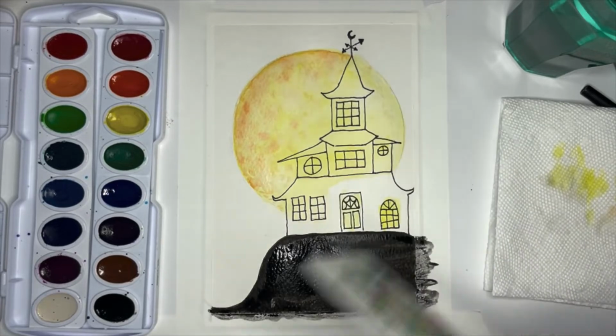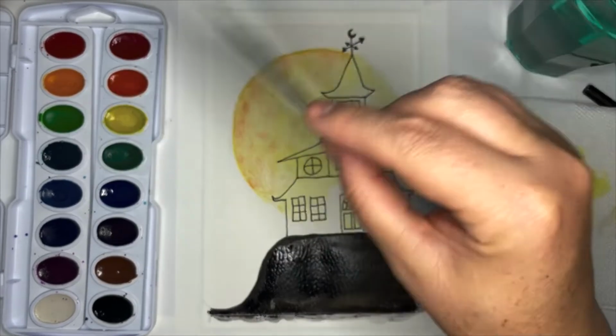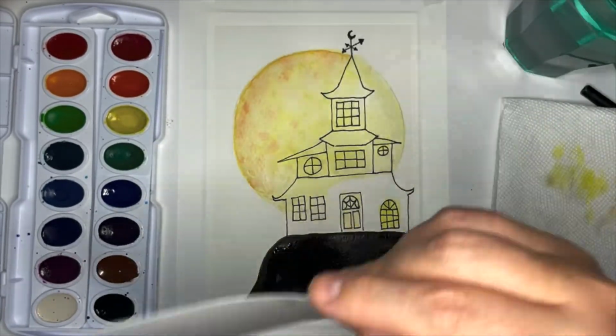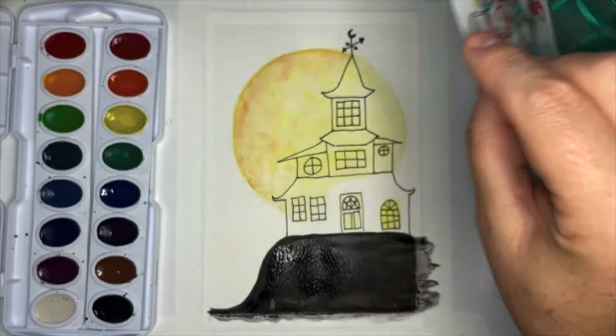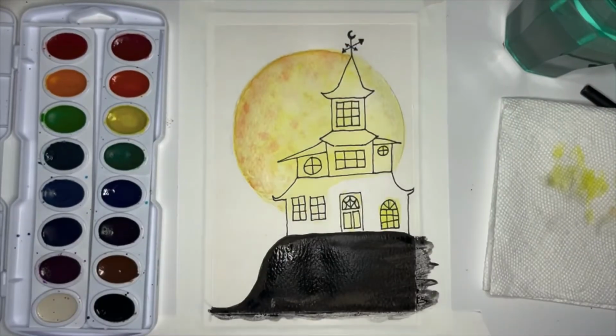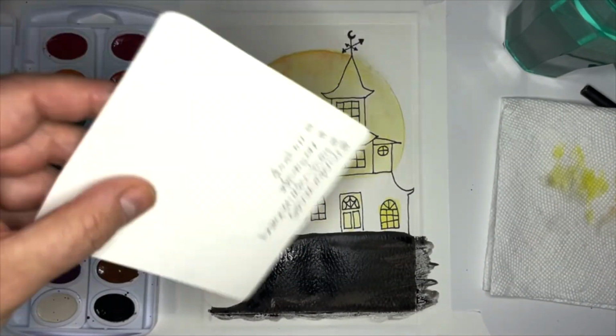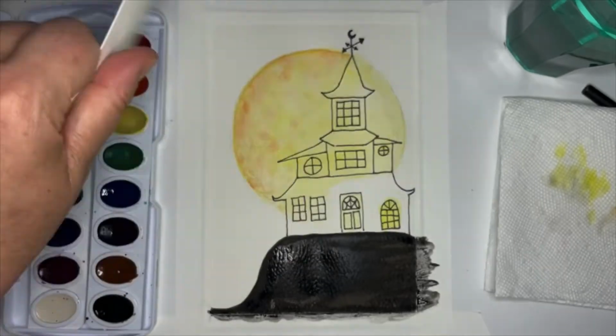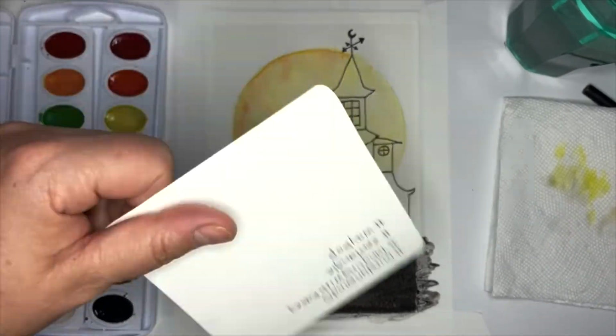I'm not super worried about this black part drying. I am not very concerned about that right now at all. But I definitely want to get my edges of this moon drying nicely. I've just picked up another piece of art to fan it with, but if you have an actual fan, that's exactly the tool you want.